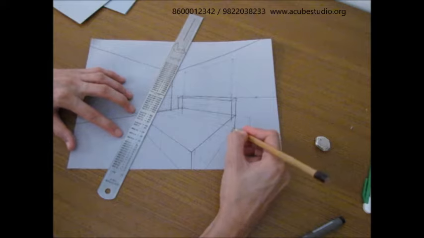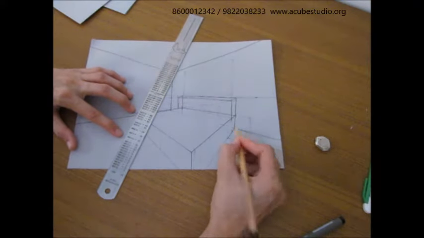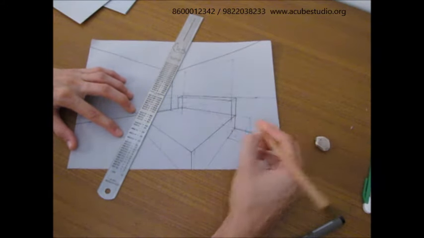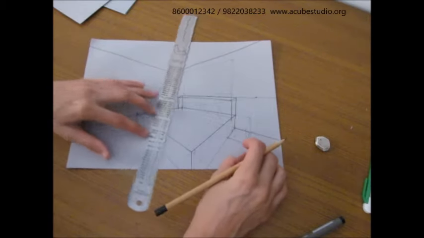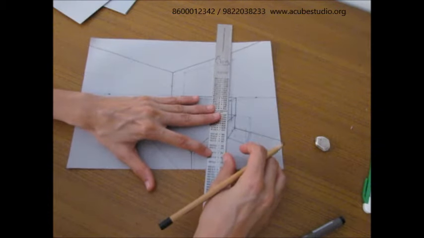Okay. So this becomes my base. Now height is this much.